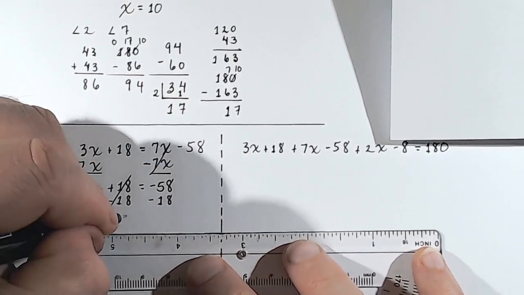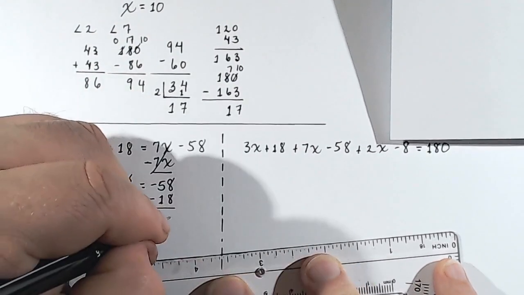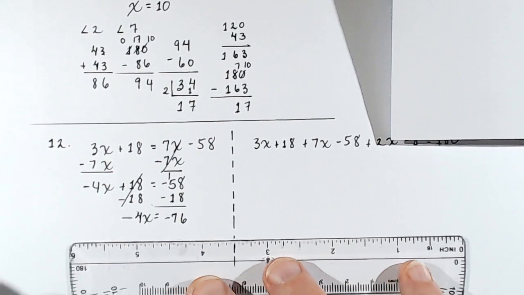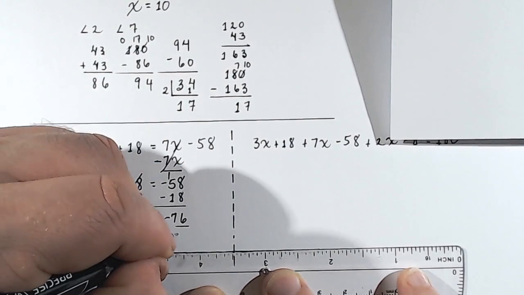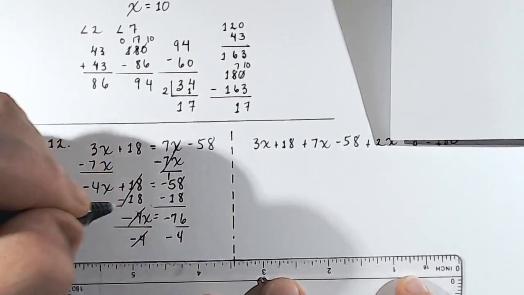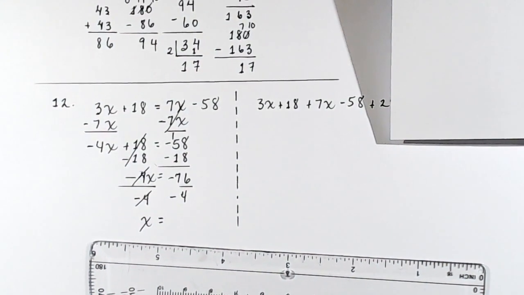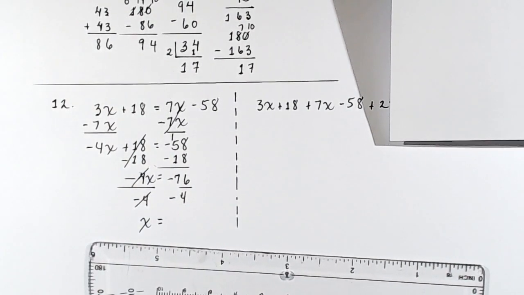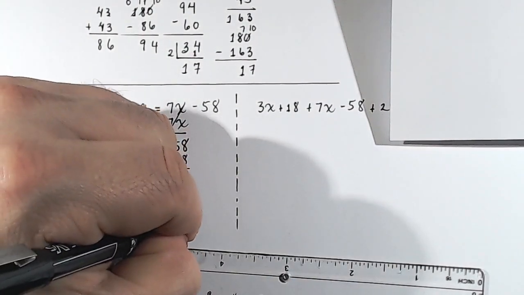And we have negative 4x equals negative 76. And we will divide both sides by negative 4. And say x equals negative 76 divided by negative 4. Well, a negative by a negative is a positive. 4 goes into 7 once with 3 as a remainder, and 4 goes into 36 9 times. So x equals 19.